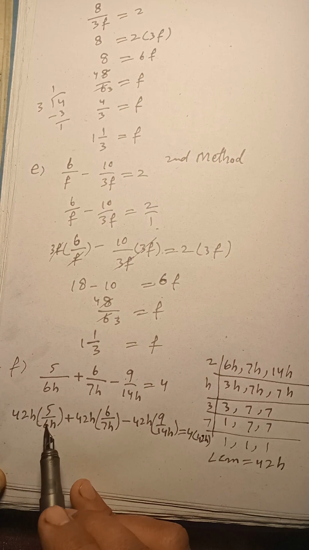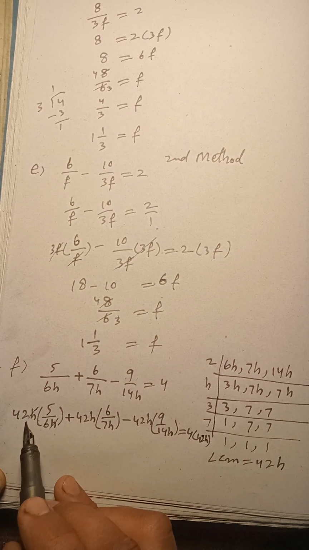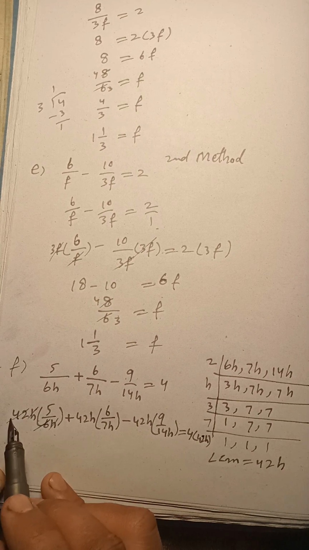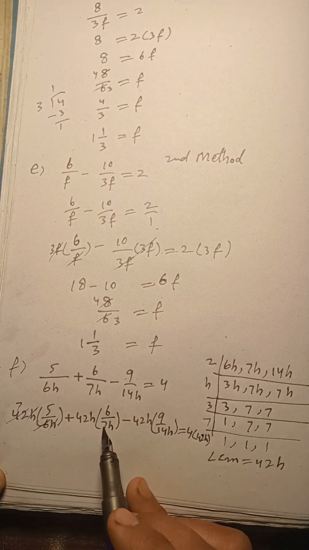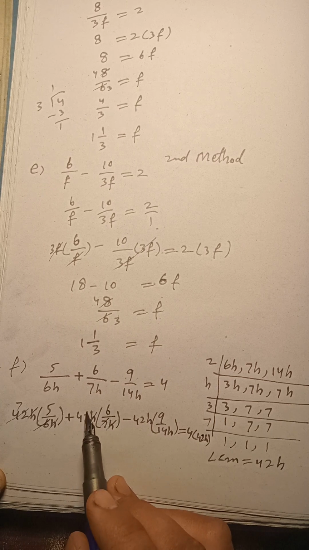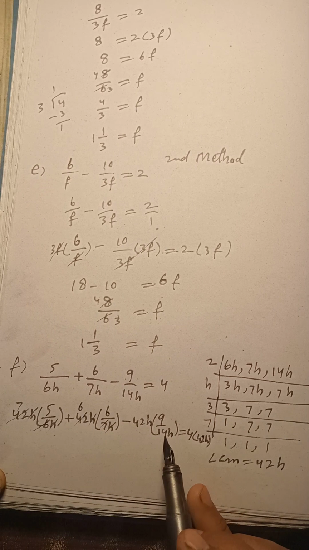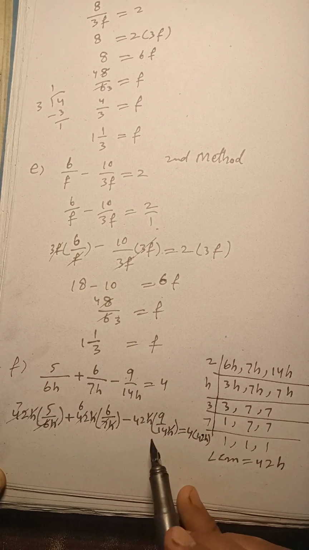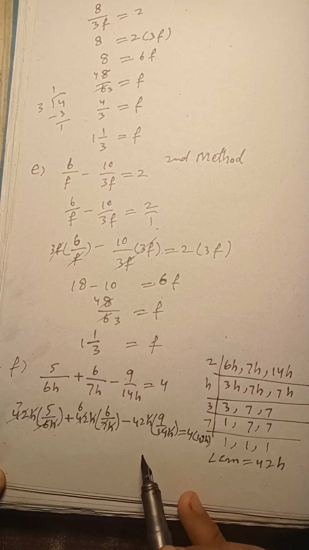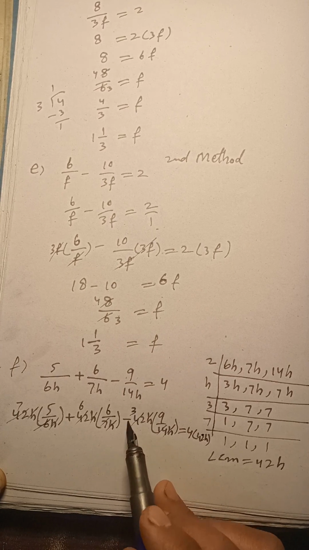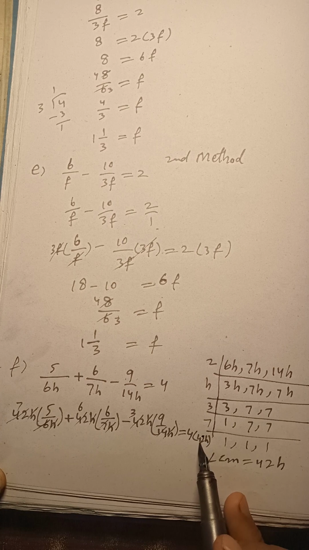Now cancel out h by h, and 6 1s are 6, 6 7s are 42. h by h can be cancelled, and 7 1s are 7, 7 6s are 42. And here h by h, 14 1s are 14, and 14 3s are 42, and it will remain the same.